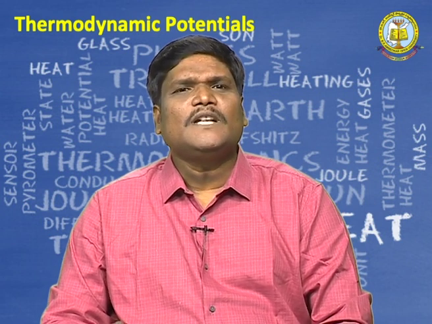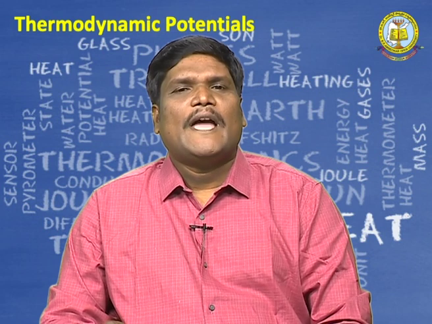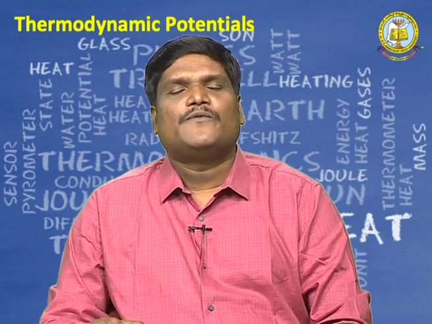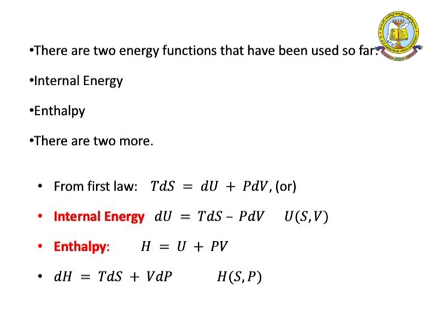Next, there are two energy functions which have been used so far. What is the first one? Internal energy, U, and enthalpy, H. How you are going to write down the above definitions with respect to equations is very, very important. From the first law, we know that dq equals du plus dw. Okay. So, what is dq? From the second law, dq equals TdS.